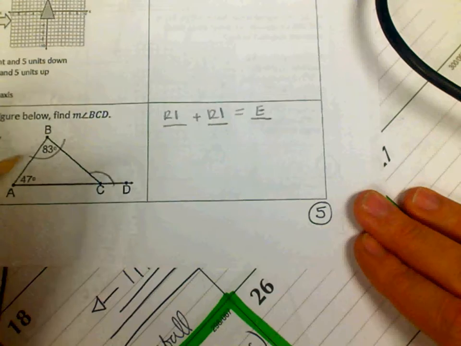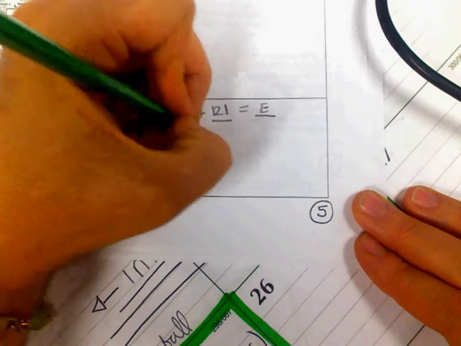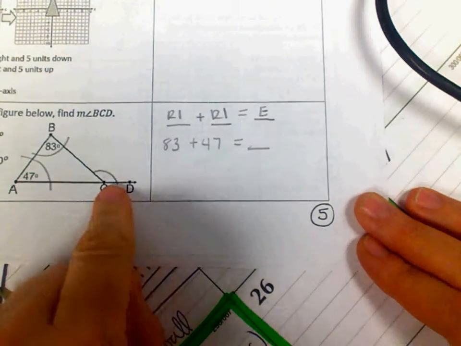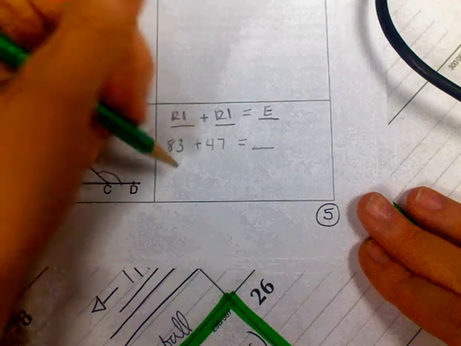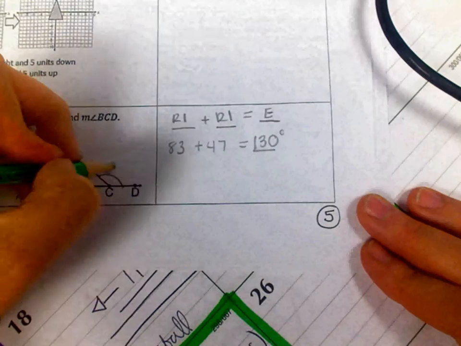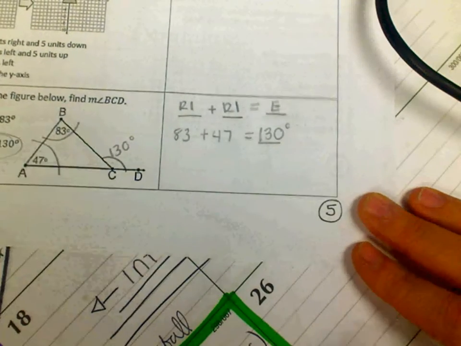So your two interior angles are 83 and 47. So you do 83 plus 47 equals whatever this one is. So all you have to do is add them together. And when you do 83 plus 47, you get 130. So this one's 130 degrees. All you have to do is add up the interior angles. It's D.